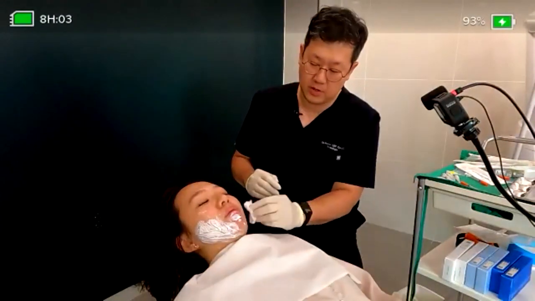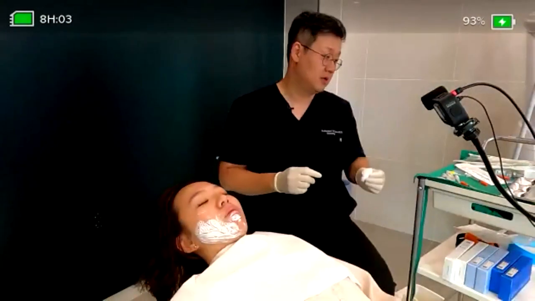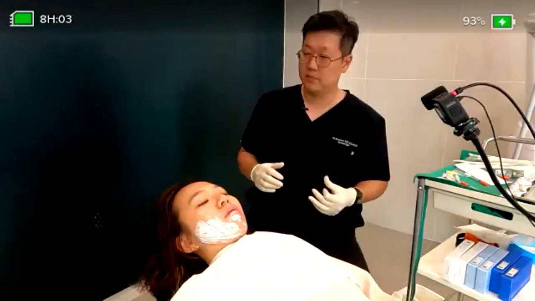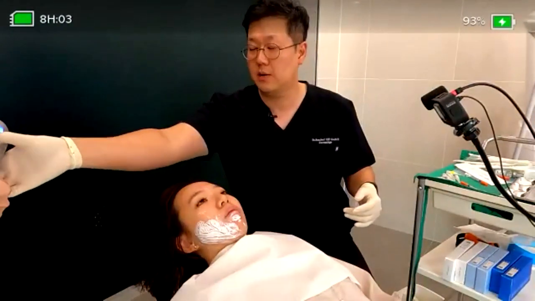The smart tip is that if you use the buzz like this, you can remove the numbing cream surfactant.